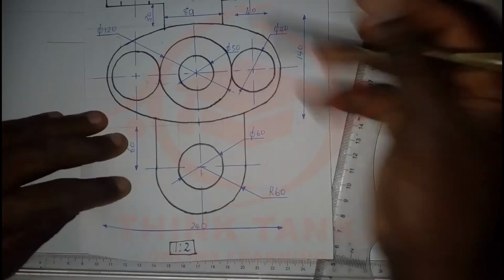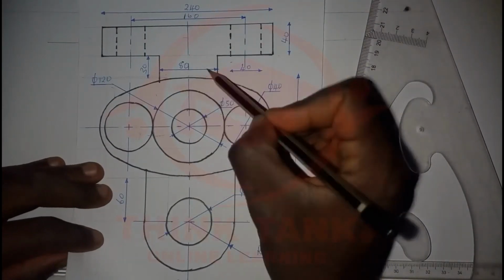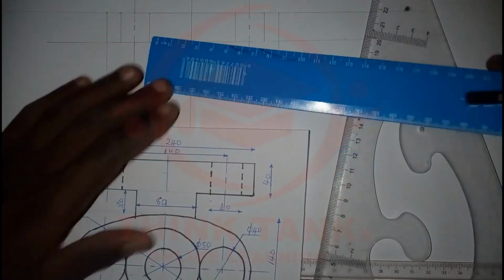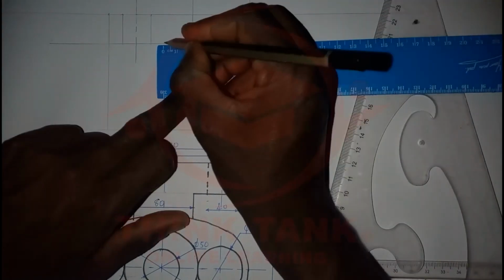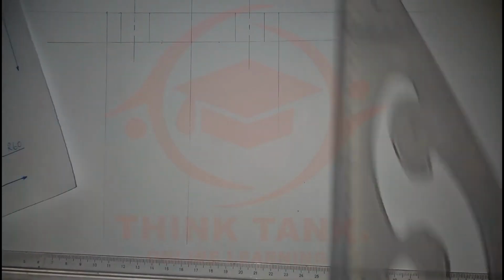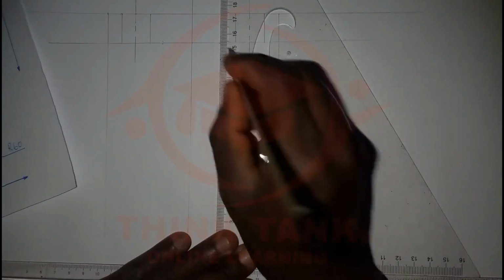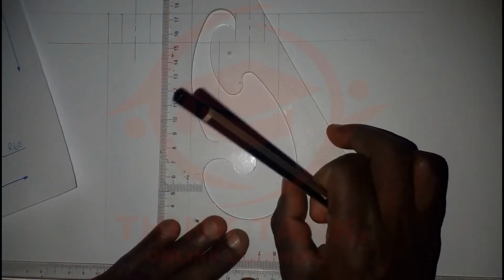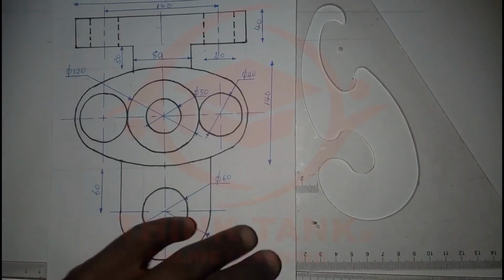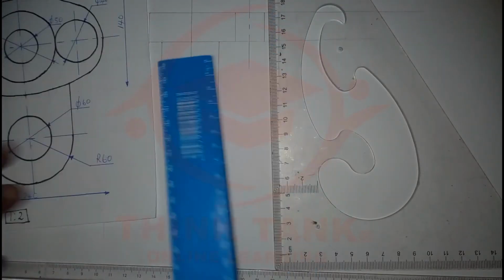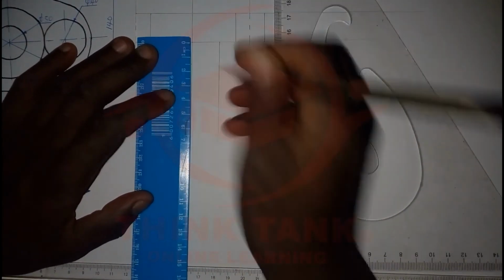Okay, and from here we have a distance of 80, and that is going to be 40 in our case. So I'm going to measure 20 on each side. Come here, I measure 20, come here, and I measure 20, right? And I'm going to project this line downward. Now what is next? From here to here is 30 divided by 2, and that is going to give me 15, right? Okay, 15 from here.